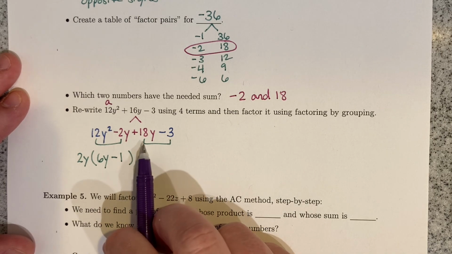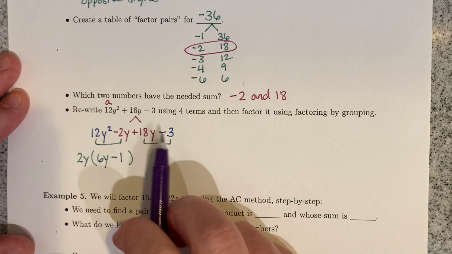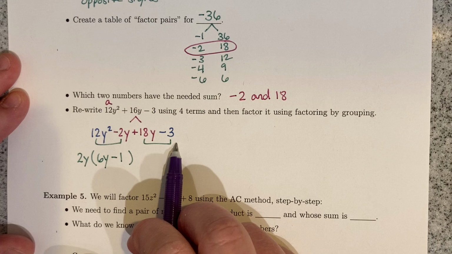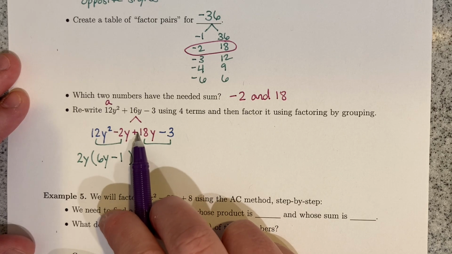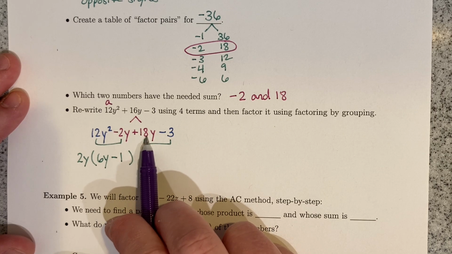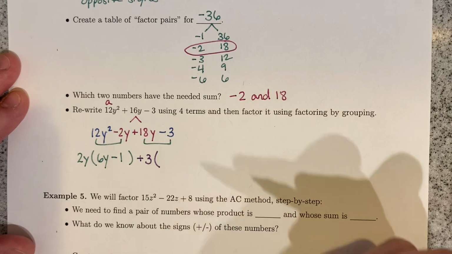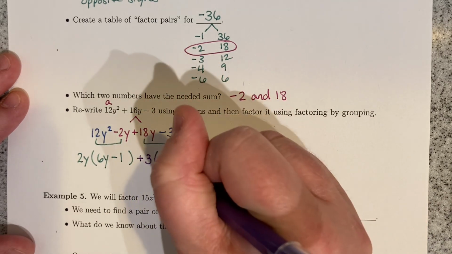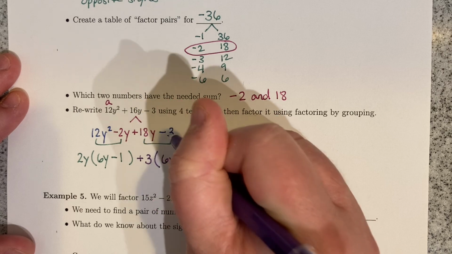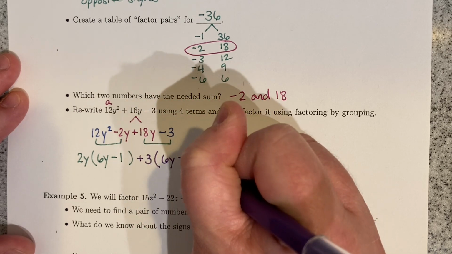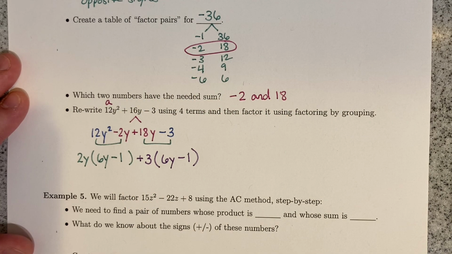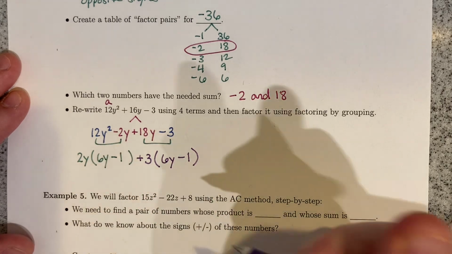Let's try the second two. In this case, 3 is what they both have in common. Because the leading term, the first number is positive, I'm going to factor out a positive 3. And then I divide by 3, I get 6y. Divide negative 3 by positive 3 is negative 1. Good news, the parentheses match.